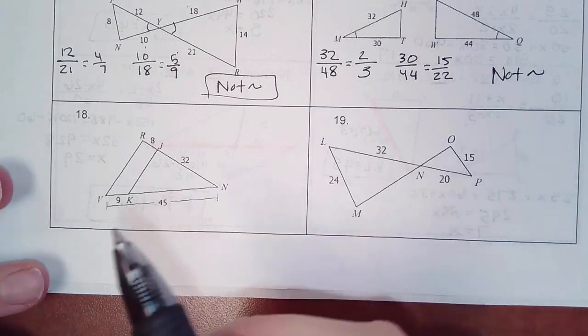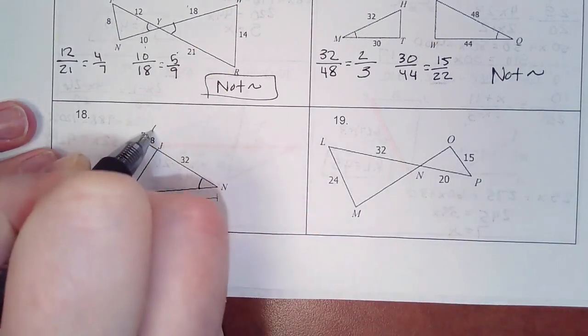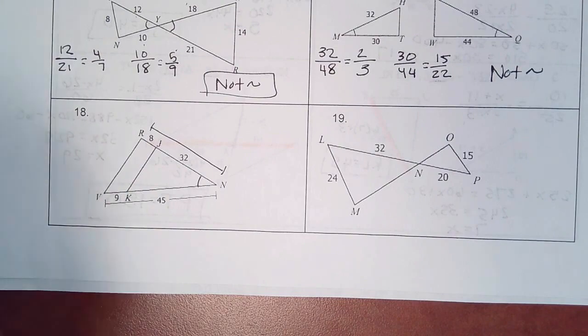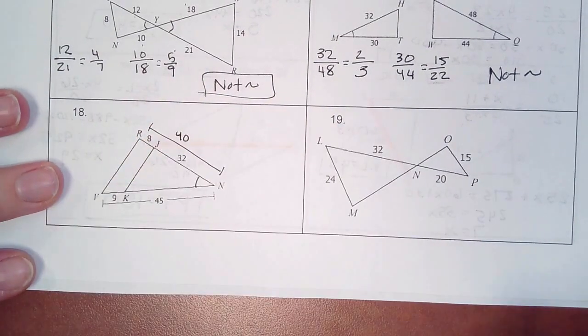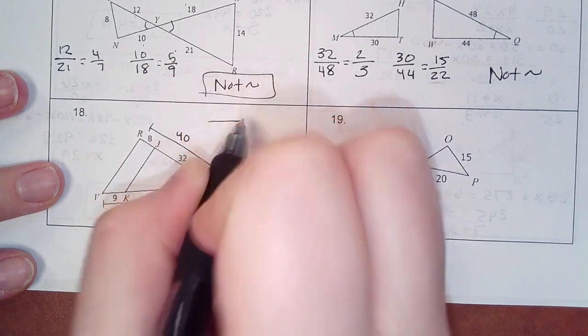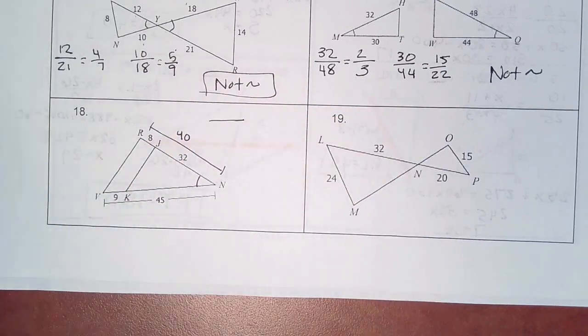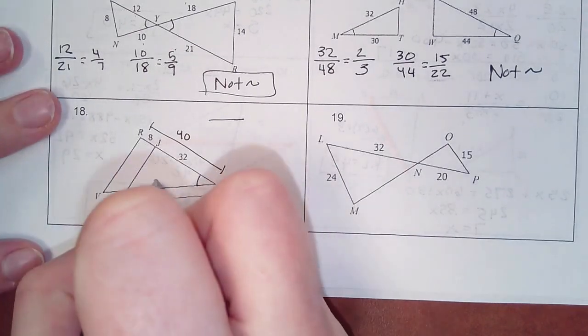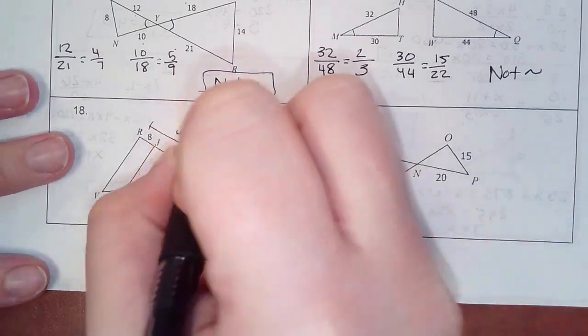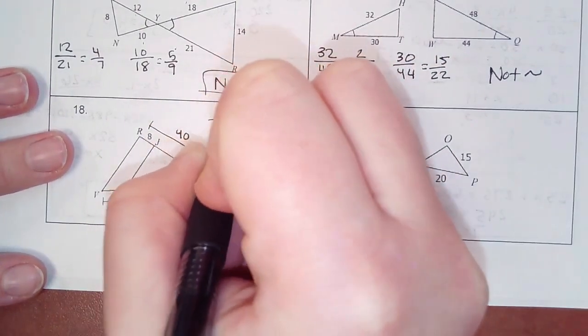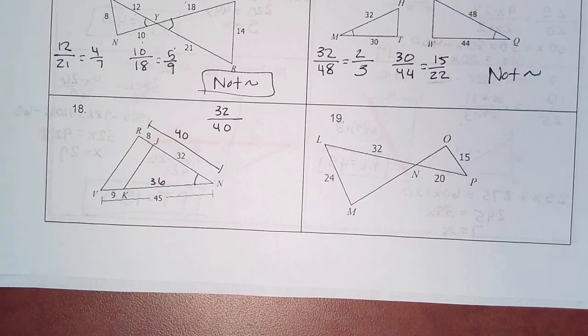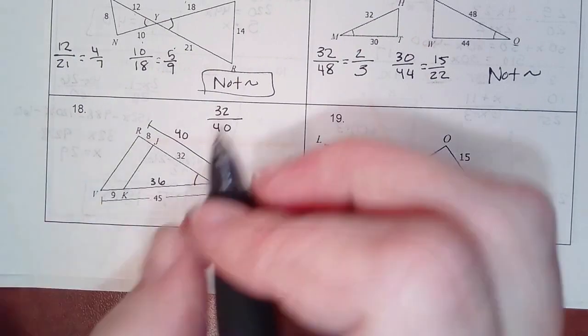18. So I'm going to tackle side, angle, side. So I need to figure out what this long side is. So 8 plus 32 is 40. And we need to figure this out. 45 minus 9 is 36. All right, so we have 32 over 40. That's going to reduce to 4/5.